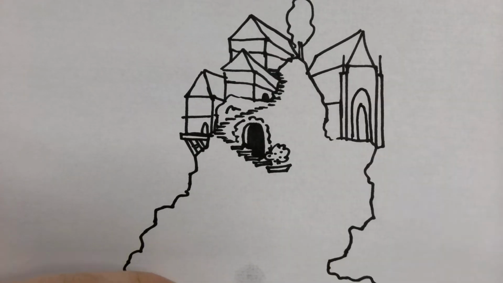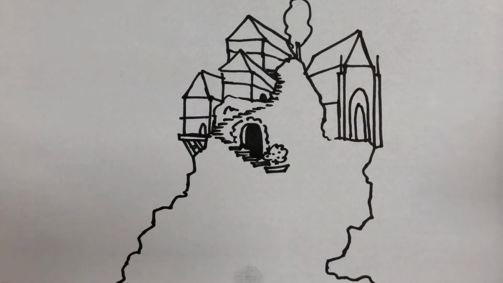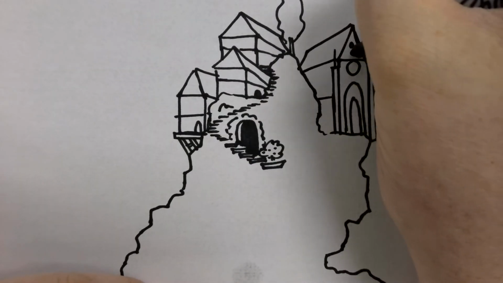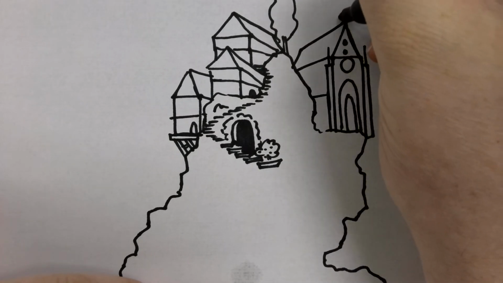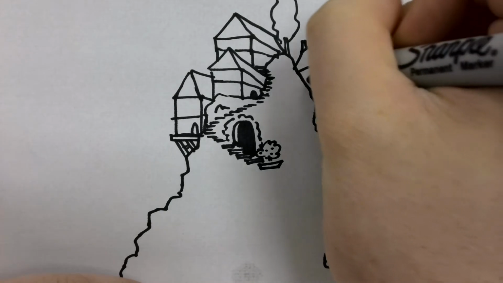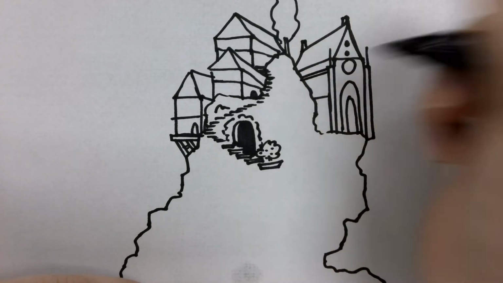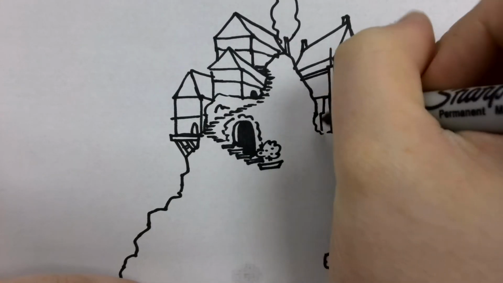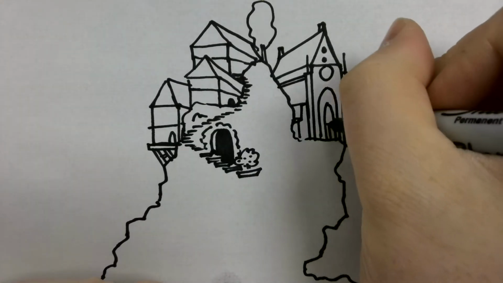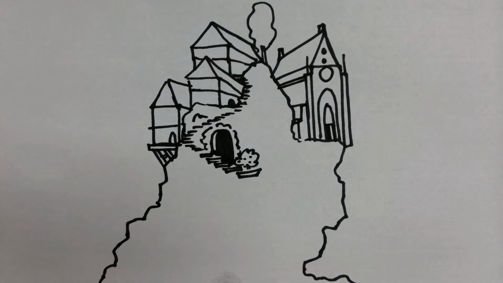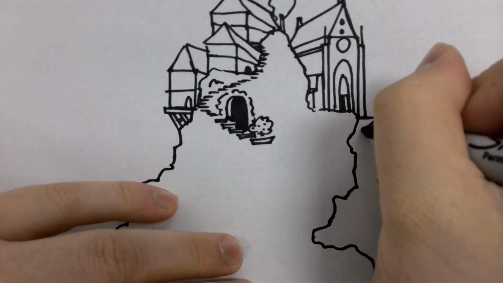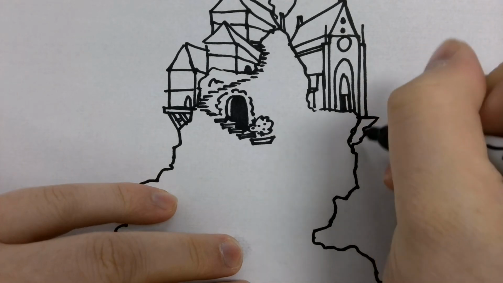We learned about that at the very beginning, about how things overlap. Okay, so maybe this one has a little bit of an edge. Maybe there's another chunk of the cliff that's a little bit behind that.